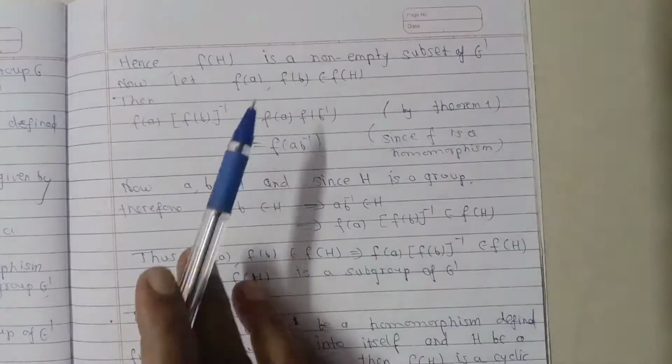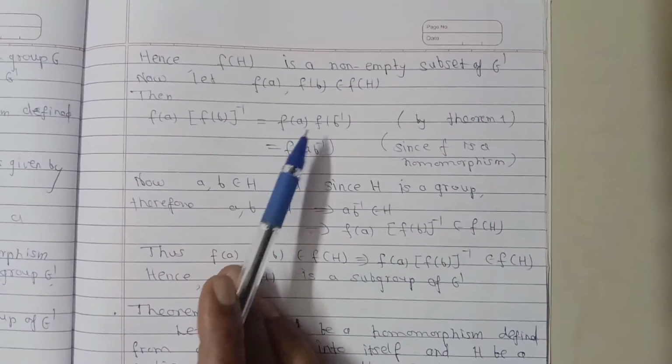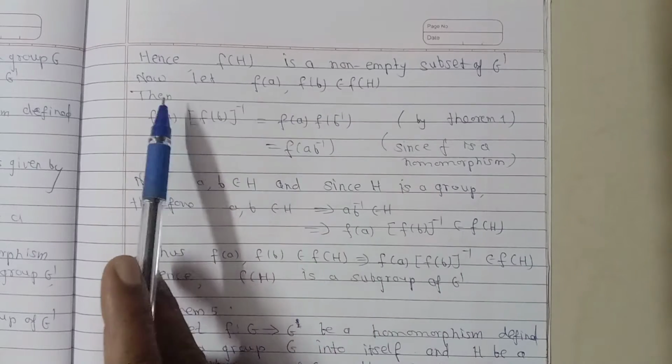Hence, f(H) is a non-empty subset of G'.